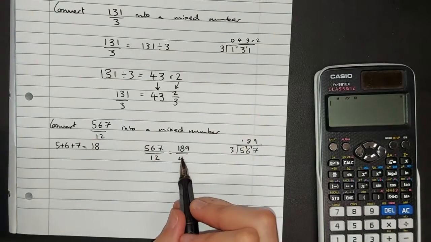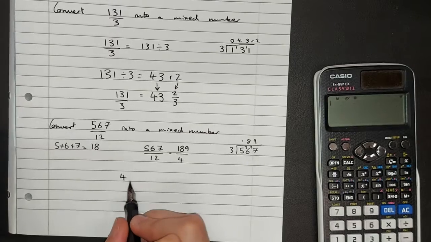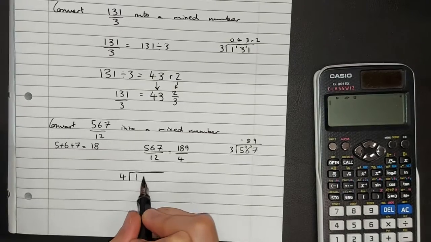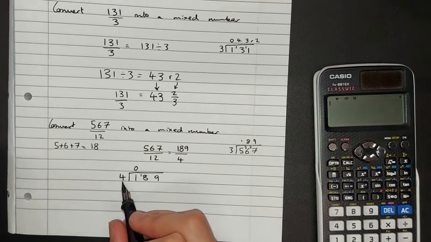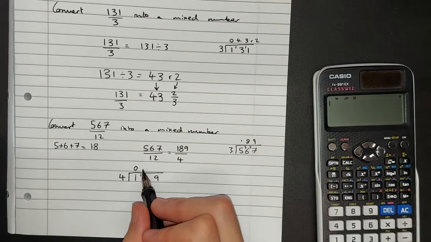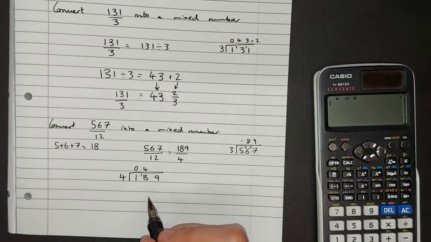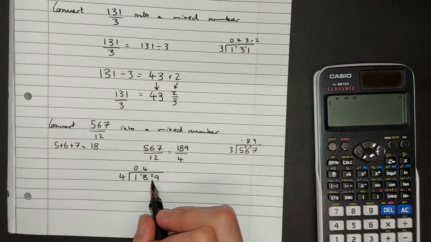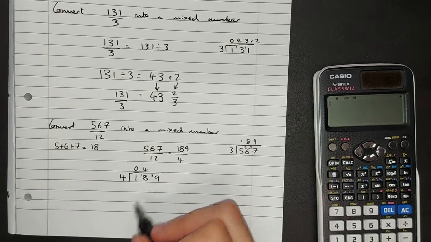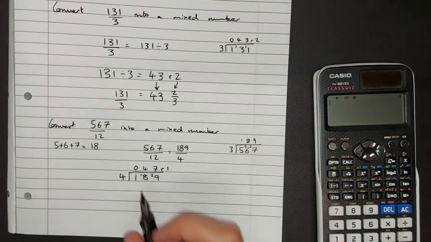Next up, I'm going to do exactly the same process as I did here. So I'm going to do 189 divided by 4. So 4's into 189. Well, 4's into 1, do not go, carry the 1. 4's into 18, well, the closest is 16, so that's 4. And that has a remainder of 2. How many 4's go into 29? Well, 28 is 7 times 4, so that's a remainder of 1. So this is 47, remainder 1.